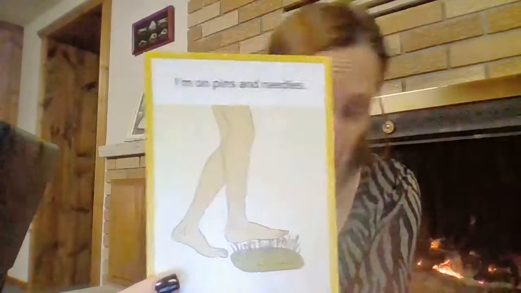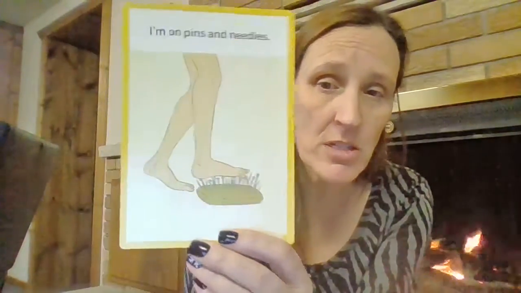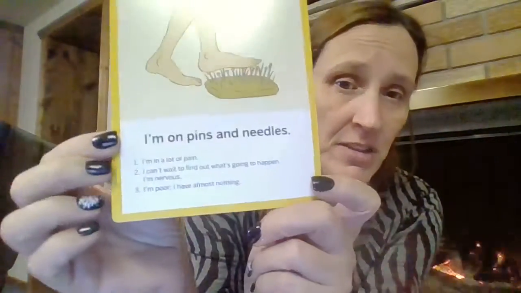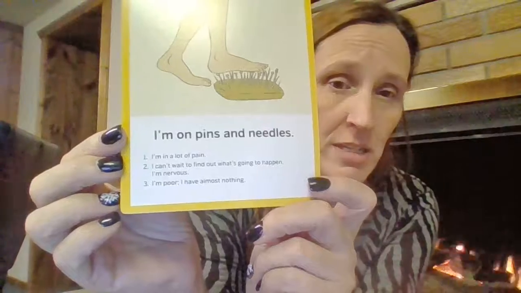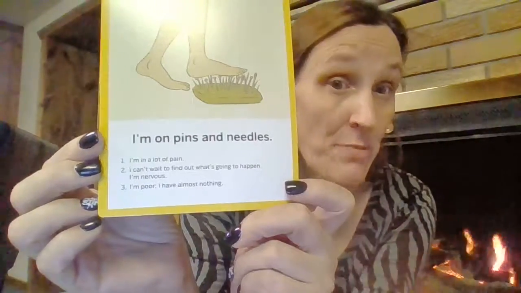So for the target that is choose the idiom definition, we've got inside this box, the What the Heck Does That Mean, yellow cards, okay? And so on these yellow cards, on one side they have the idiom, and then on the other side they have three choices of what that means, okay?